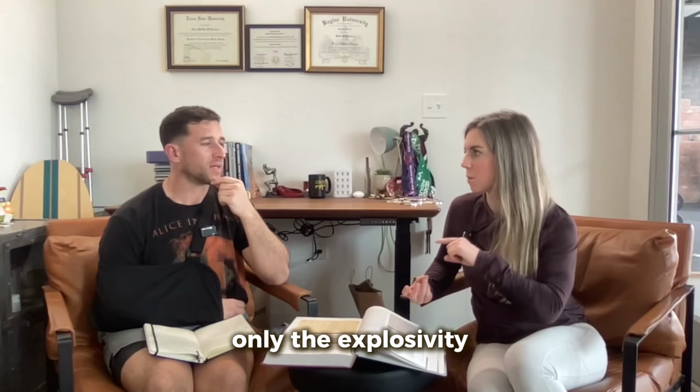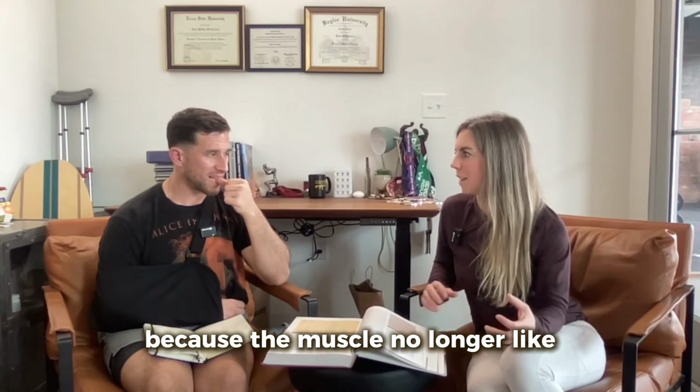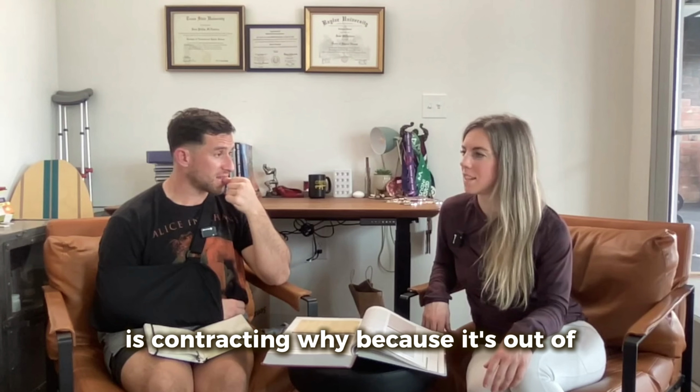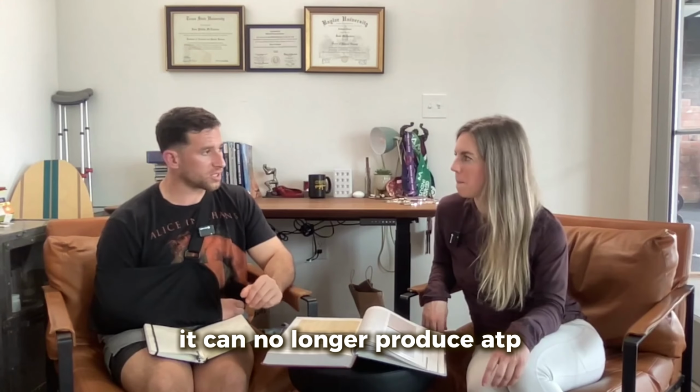No, it's only the explosivity. Because why is someone reaching failure? Because the muscle no longer is contracting. Why? Because it's out of ATP. Yes. It can no longer produce ATP.